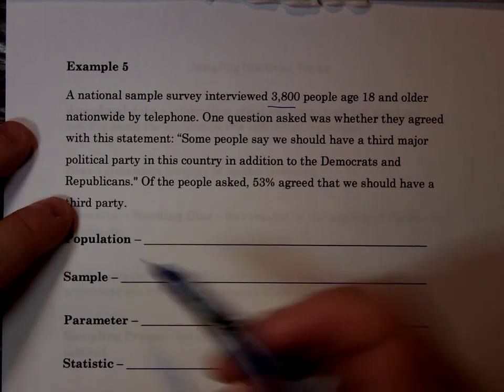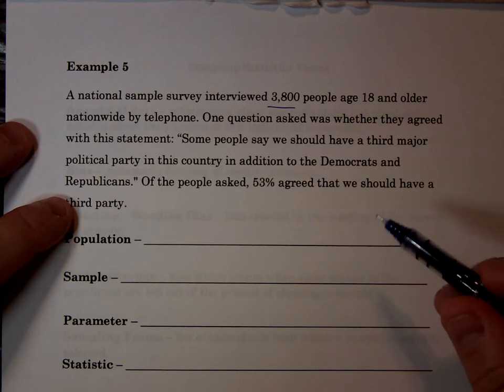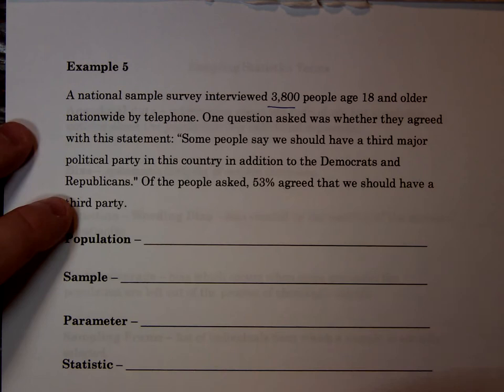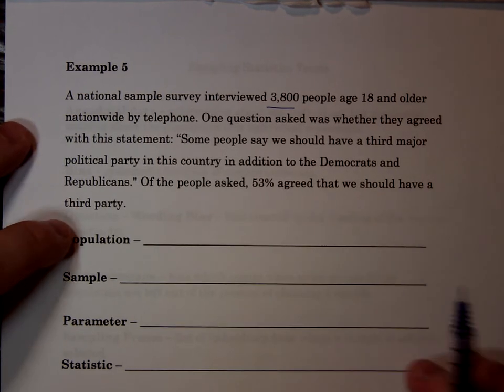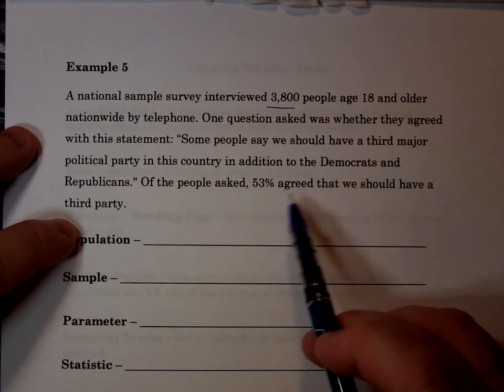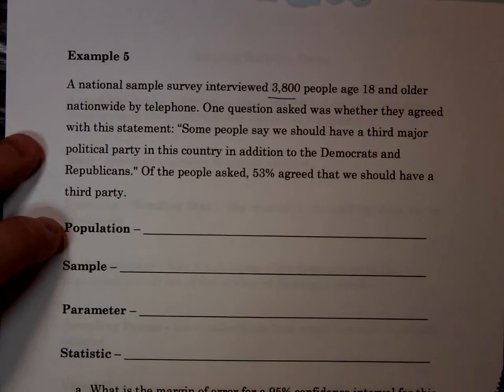Like I said, this was written all the way back in like 2006. So this is old. Seems pretty contemporary, but no, this is way old. Of the people asked, 53% of them agreed that we should have a third party.